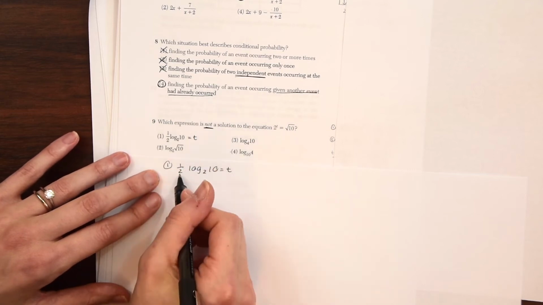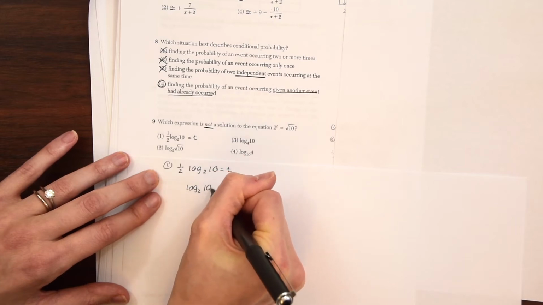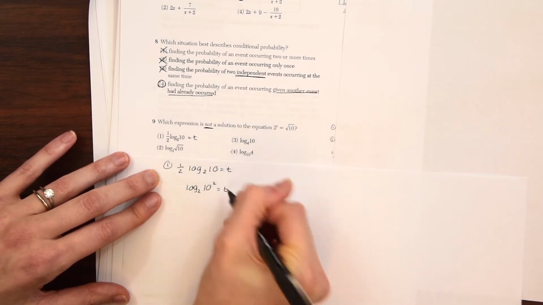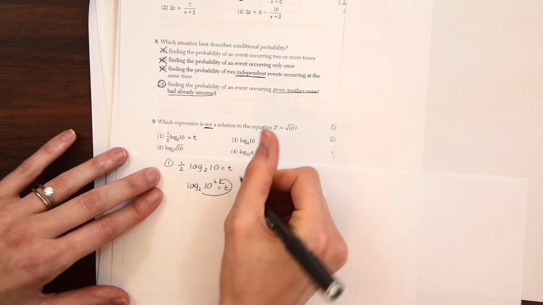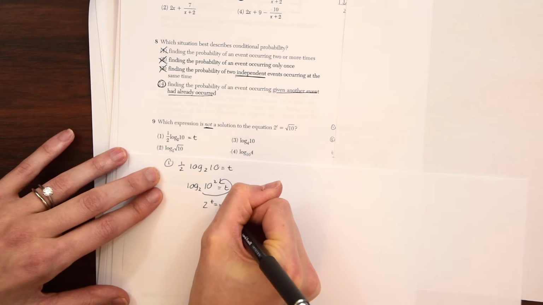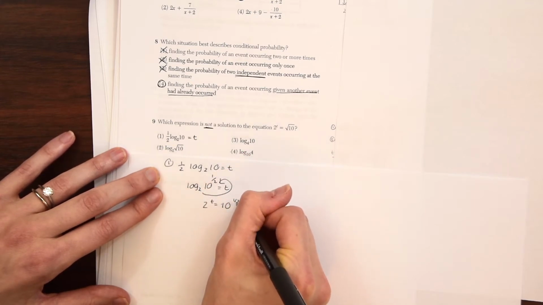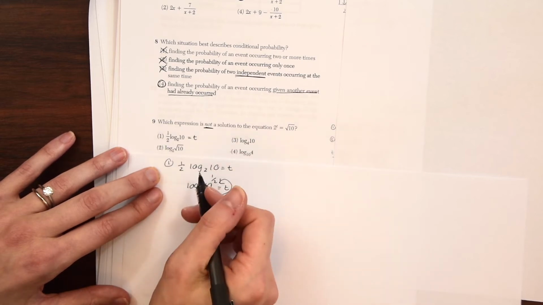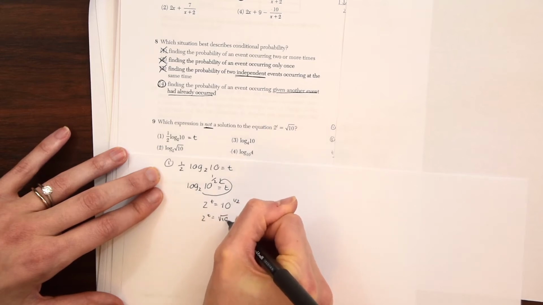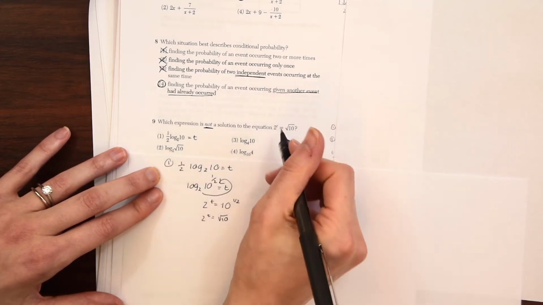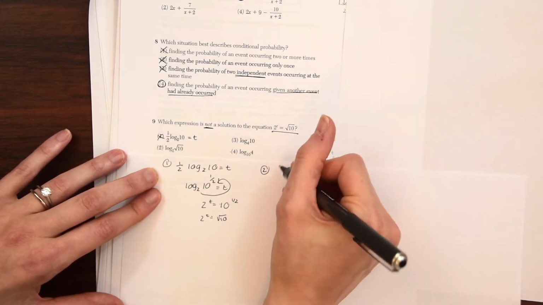And now remember, 1/2 to the left of a log equation is really like an exponent. So we have log base 2 of 10 squared equals t. If we move this around into exponential notation, this is really equal to 2 to the t equals 10 raised to the 1/2. And remember, anything raised to the 1/2 is really a radical. So that is exactly what we have here. So we know that number 1 is not it because it is equal to that value.